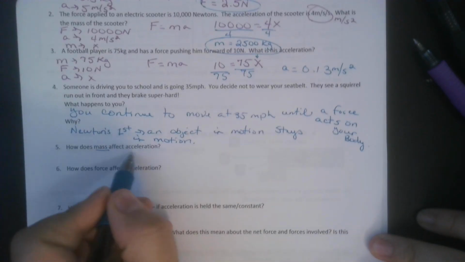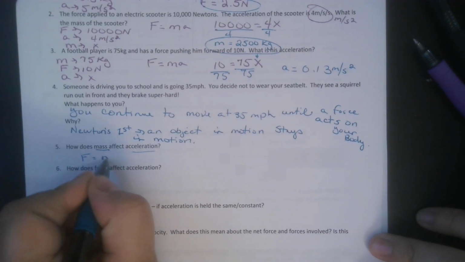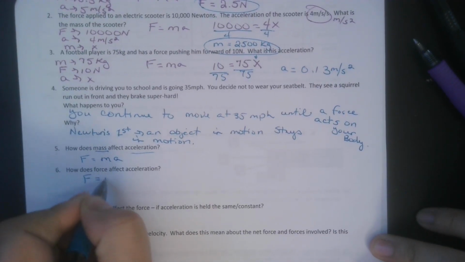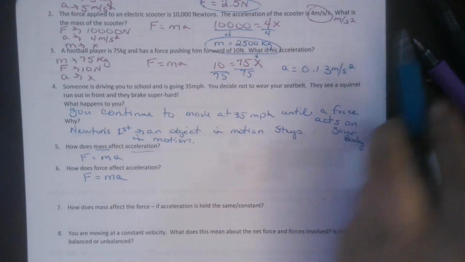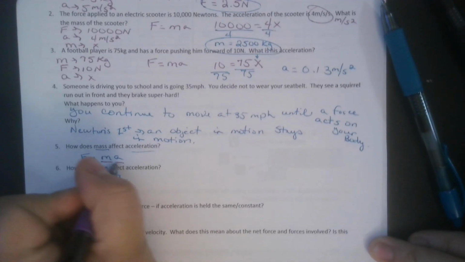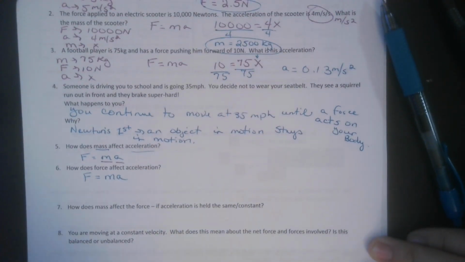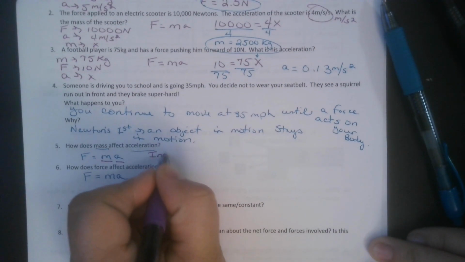How does mass affect acceleration? We talked about relationships between variables depending on where they are based on the equal sign. Mass and acceleration are on the same side of the equal sign. These have an indirect relationship.